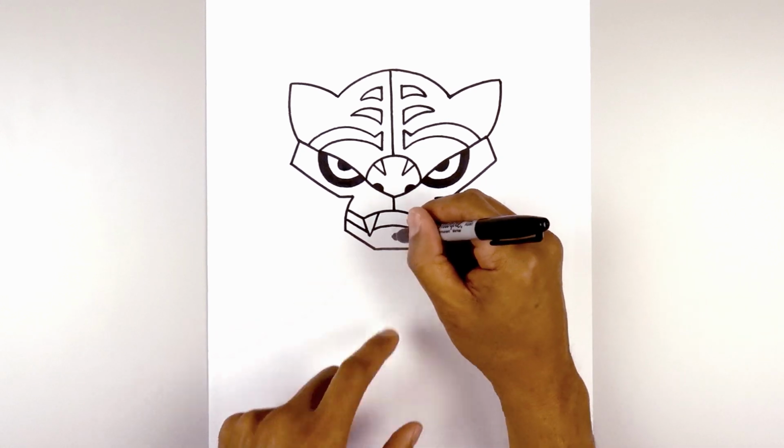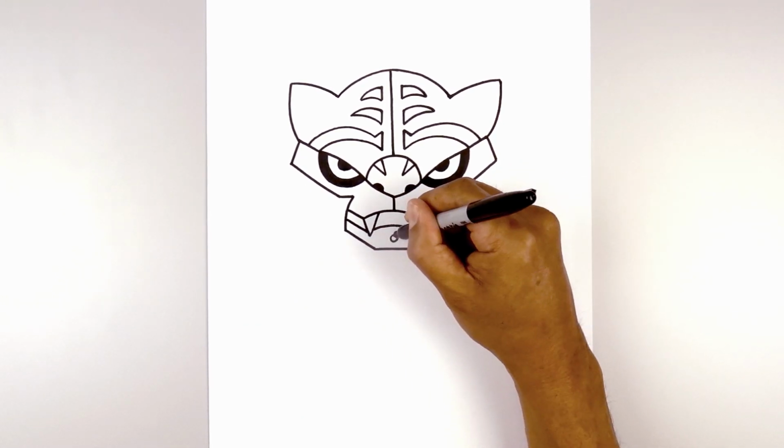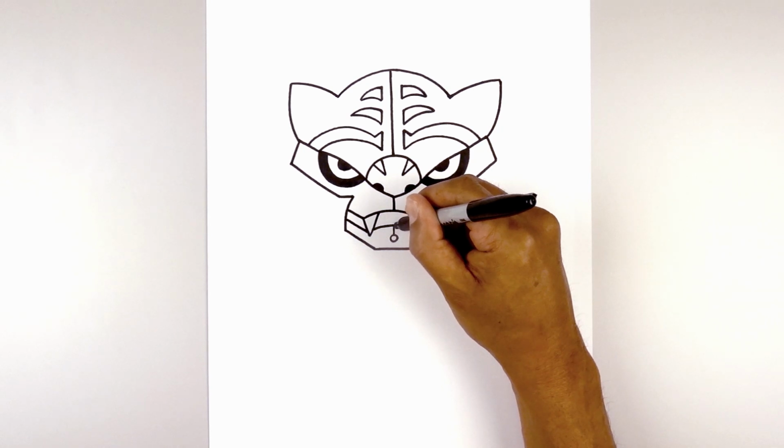In the center of the chin, we'll draw a small circle. And then from the top of the circle, we'll draw a straight line going up towards the bottom of the mouth.